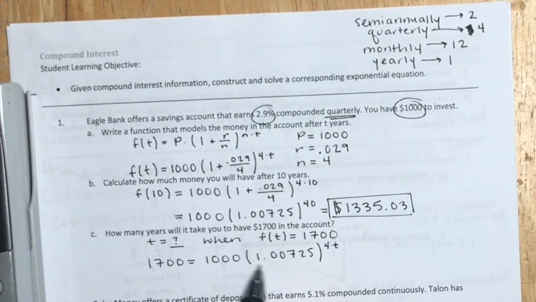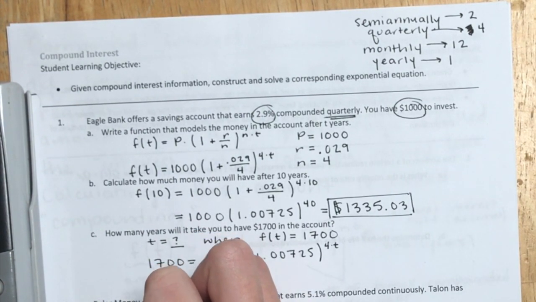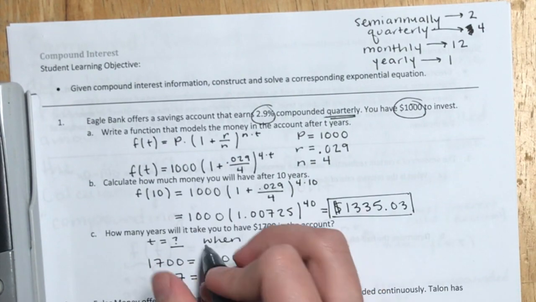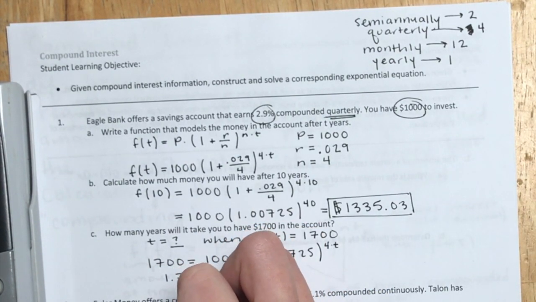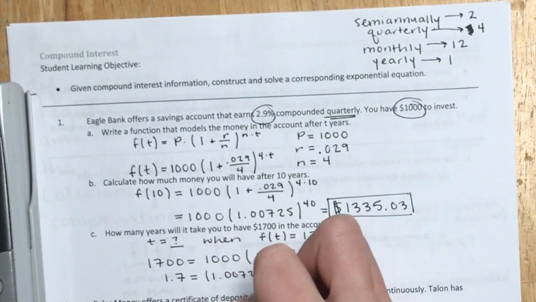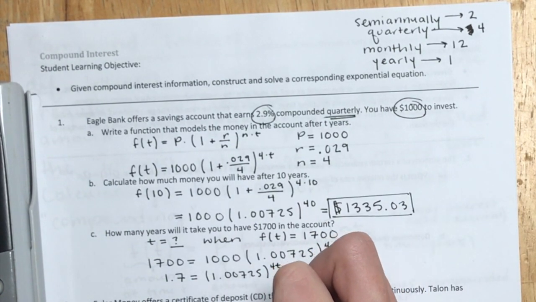So let's get this exponential isolated. So let's divide by 1,000. So we end up with 1.7 over here. 1,700 divided by 1,000 is 1.7. Is equal to 1.00725 to the 4t. So now the exponential is isolated.